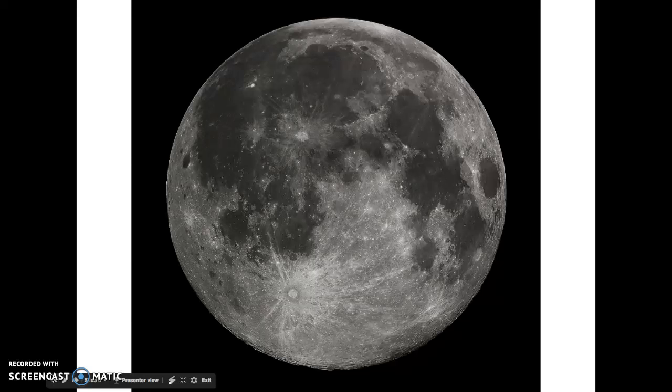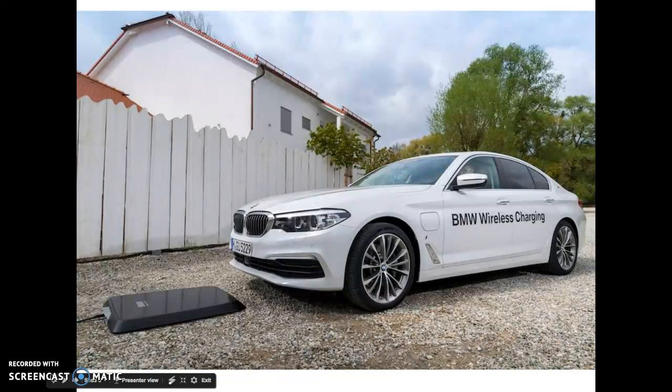So, second, something cool. Wireless charging is becoming big for cell phones. However, there is also a car now. BMW has a wireless charging car. All you have to do is drive the car over the top of the pad, and it's able to charge the car wirelessly, which is pretty sweet. Only works for electric vehicles, obviously, but still a really cool idea.